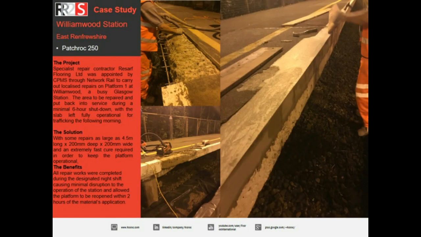Okay, on to the next one, which is a good example of where Fosroc 250 has been used, but it's in an area that's out with highways. And in this case, it's on a train station platform at Williamwood Station, which is on the south side of Glasgow. The contractor that we're applying the product here is a company called Resin, who are a branch of the Fraser Bruce Group up in Scotland.